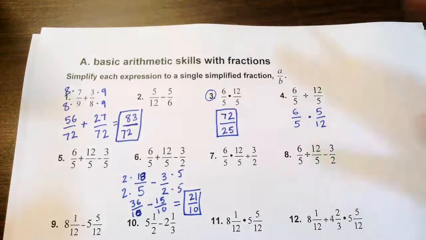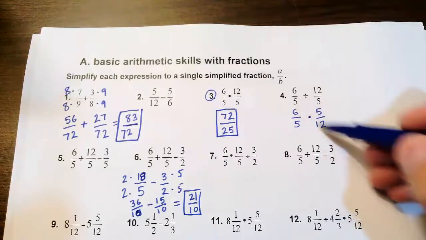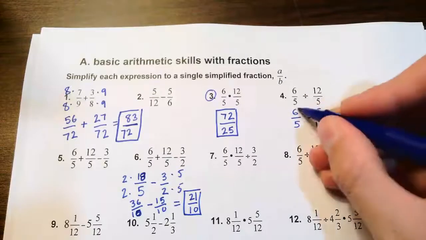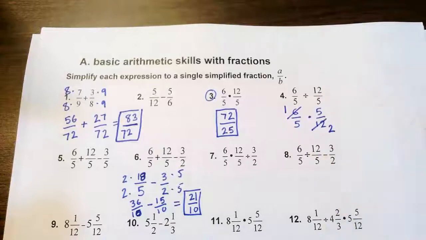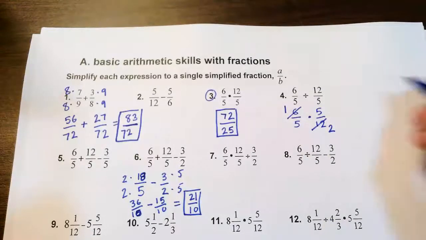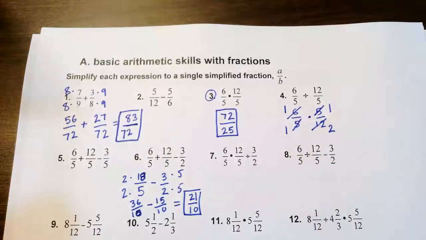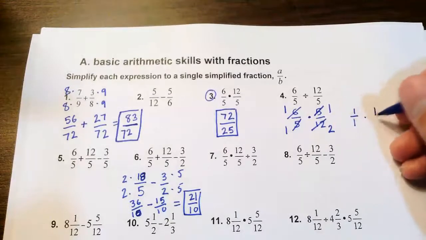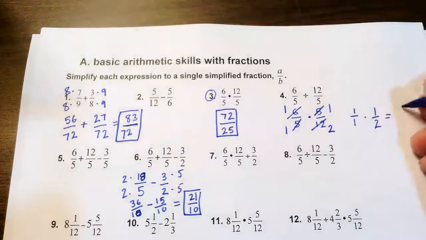All right, this one's a good example because there is going to be some simplifying at this stage. These fractions don't simplify, but when we look diagonally, we have common factors. These are both divisible by 6. So 6 divided by 6 is 1. 12 divided by 6 is 2. So that simplifies a little bit. And then diagonally here, we also have some simplifying to do. Those are both divisible by 5. So we get 1 and 1. So really what we're doing is we're multiplying now 1 over 1 times 1 over 2, which of course is going to be equal to 1 over 2.